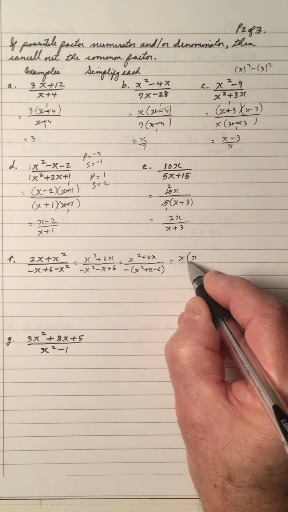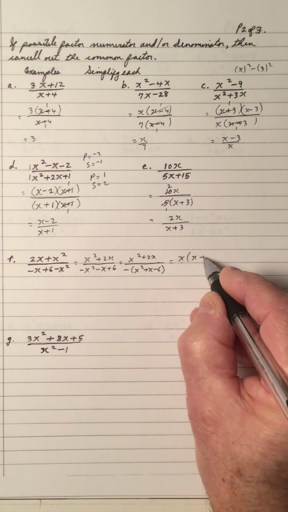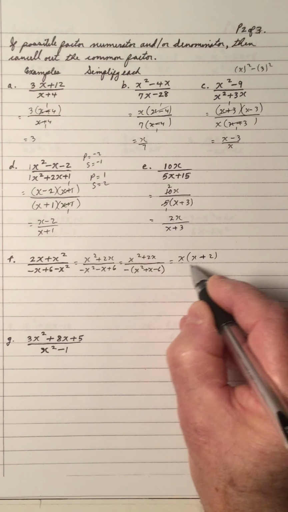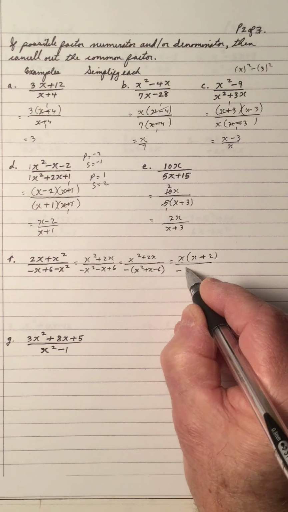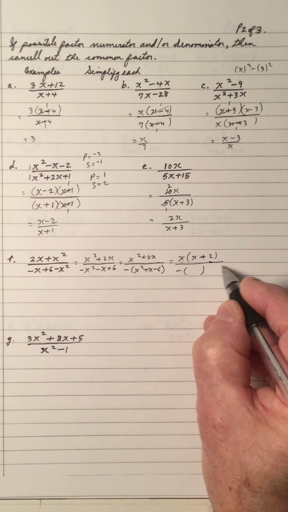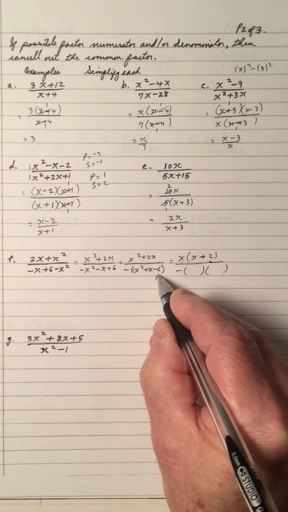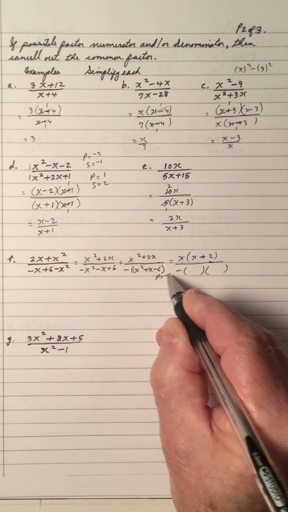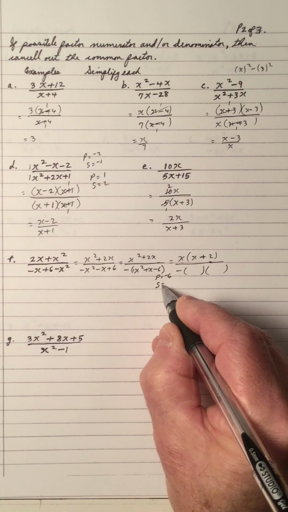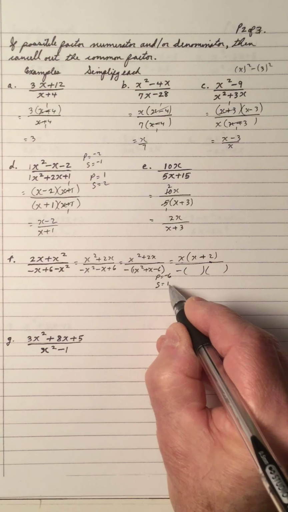So x squared divided by x is x. 2x divided by x is 2. And we have the negative there. And we have a 1 coefficient. So the product is negative 6. The sum is plus 1.